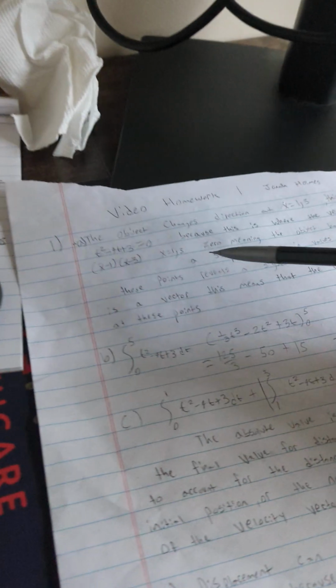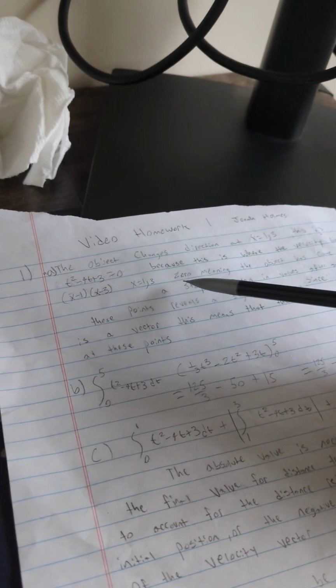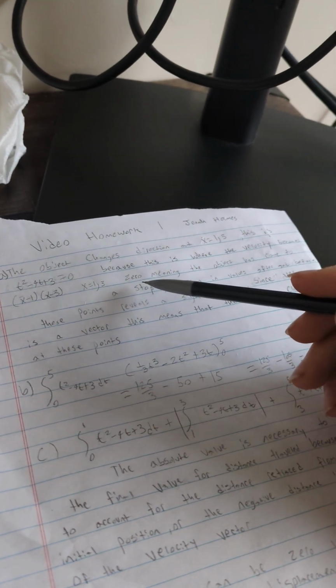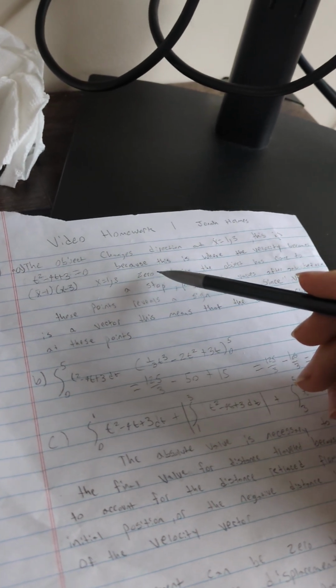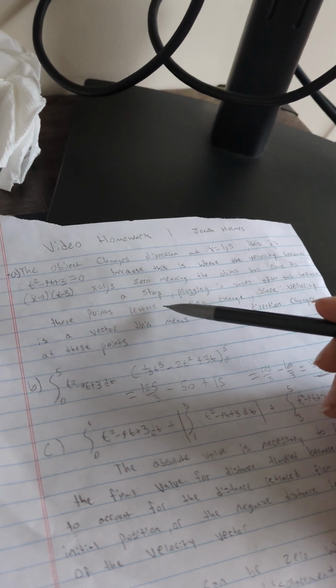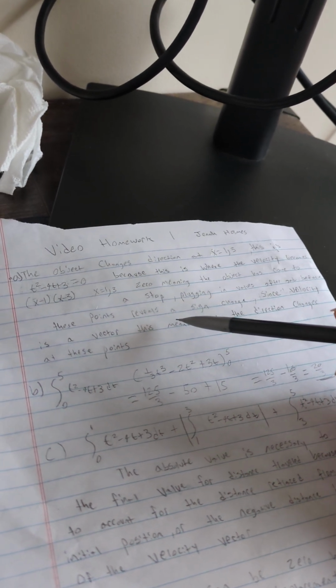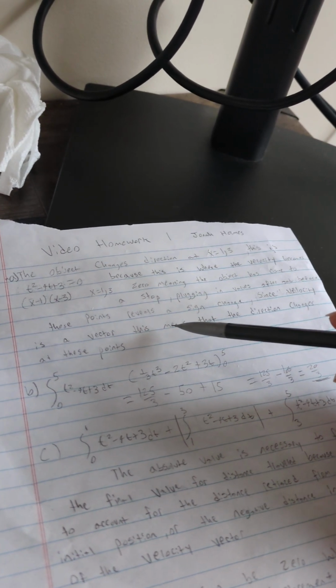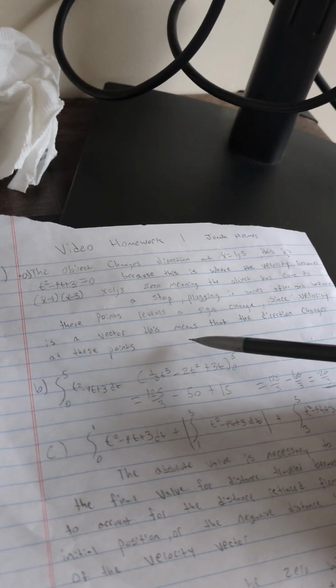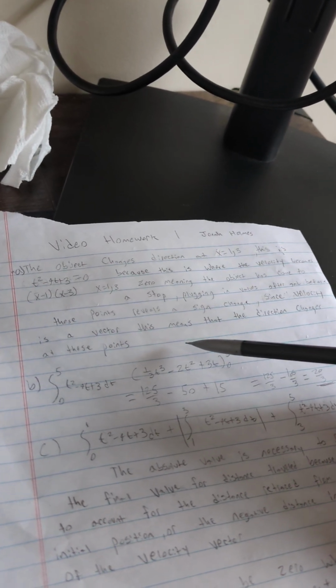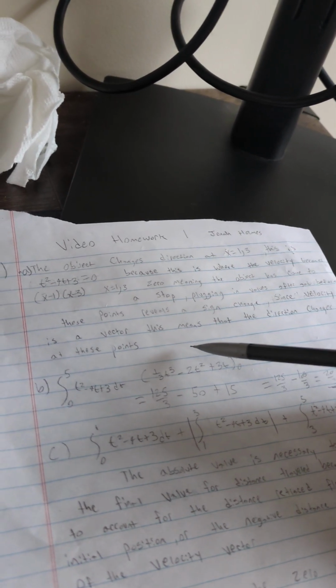I said the object changes direction at x equals 1 and x equals 3, because this is where the velocity becomes 0, meaning the object has come to a stop. And then plugging in values after and before these points reveals a sign change. Since velocity is a vector, this means that the direction changes at these points.